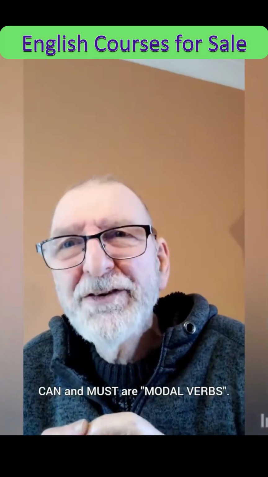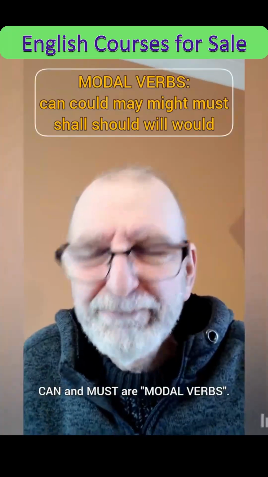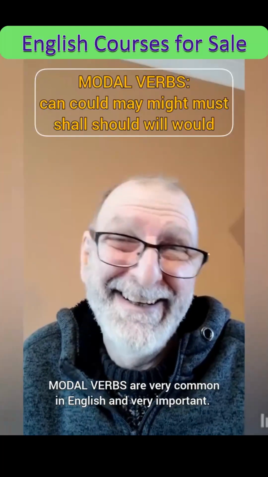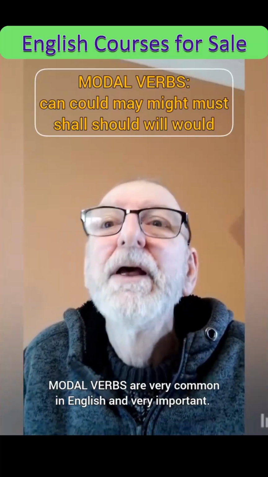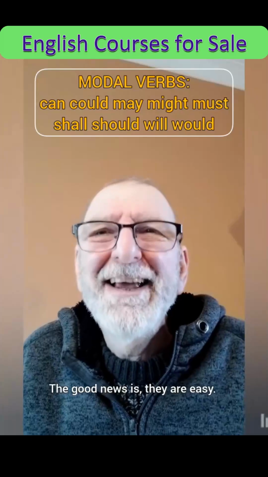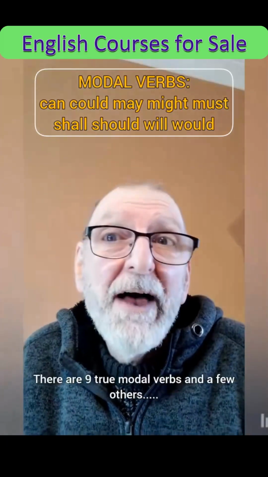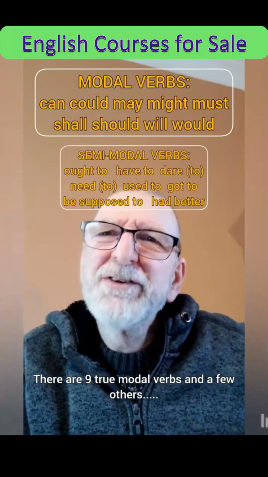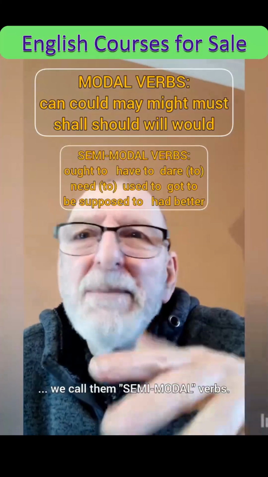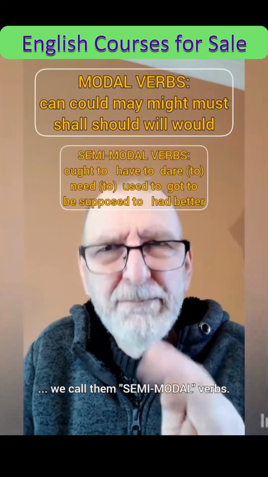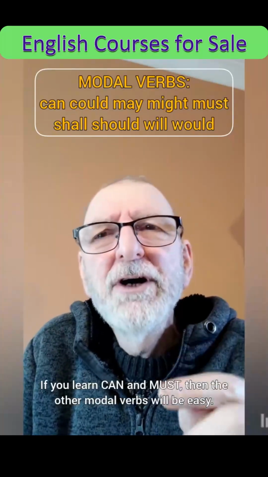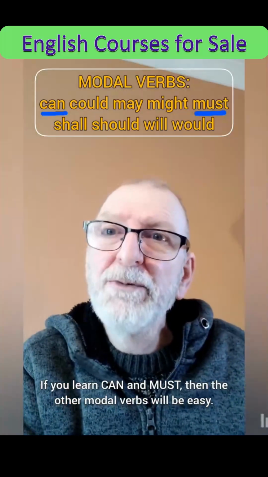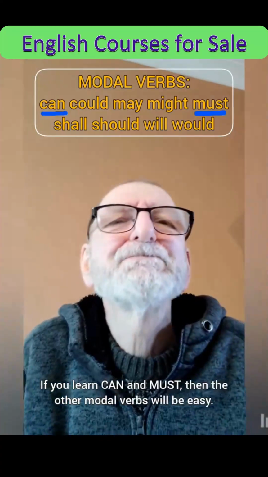Can and must are modal verbs. Modal verbs are very common in English and very important. The good news is they are easy. There are 9 true modal verbs and a few others, we call them semi-modal verbs, but 9 main modal verbs. If you learn can and must, then the other modal verbs will be easy.